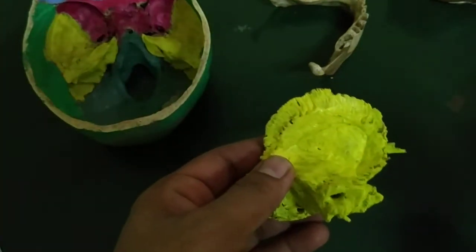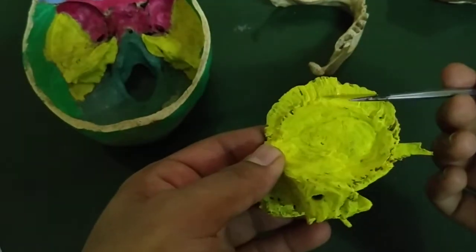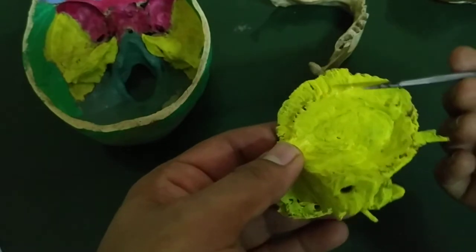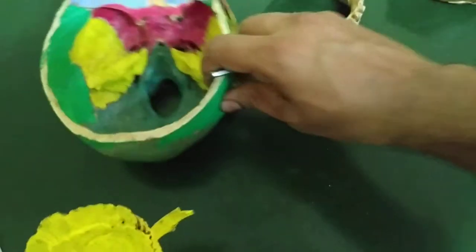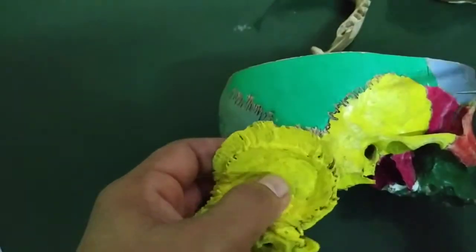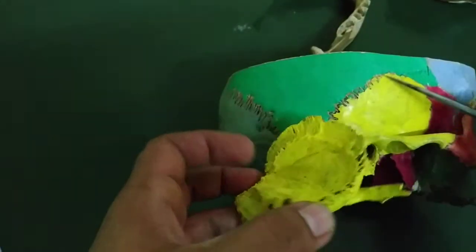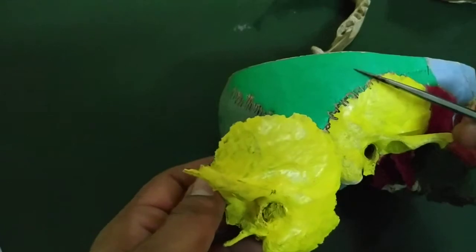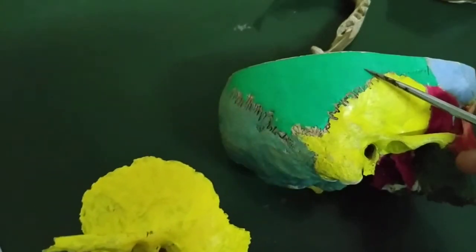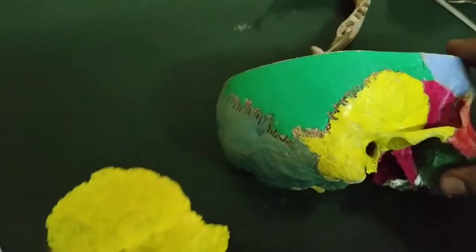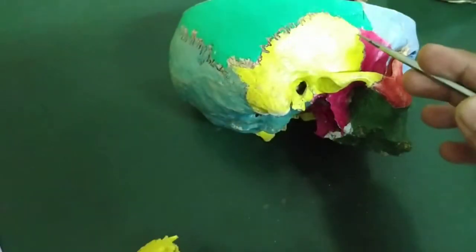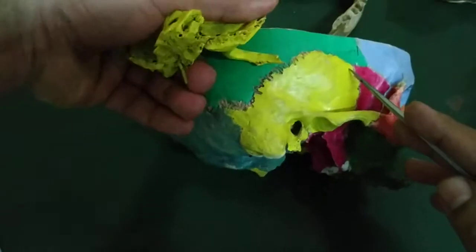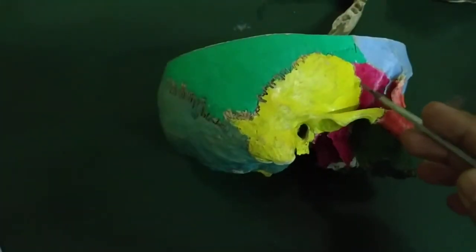And coming to the superior border of the squamous part of the temporal bone, which is going to articulate with the parietal bones. Here I can show you. So the squamous part, superior border, is going to articulate with the parietal bone. Okay, and then coming to the antero-inferior border. Let me show you this antero-inferior border. This antero-inferior border is going to articulate with the greater wing of the sphenoid bone.